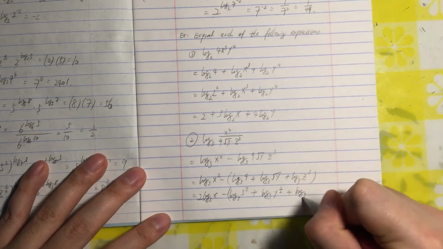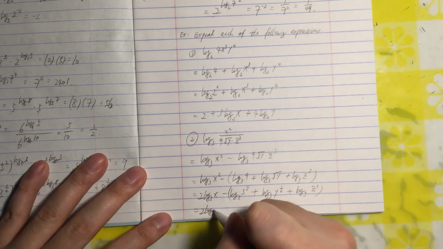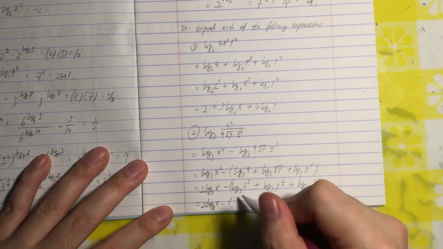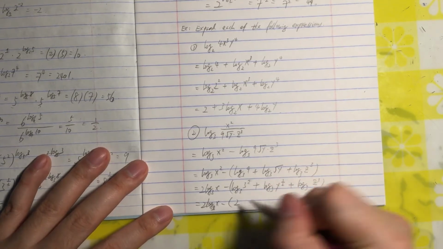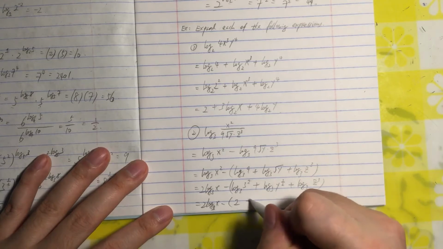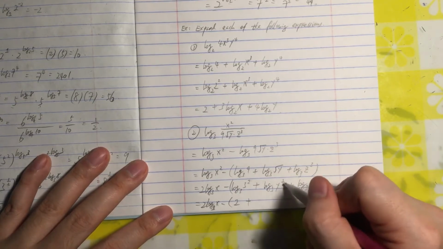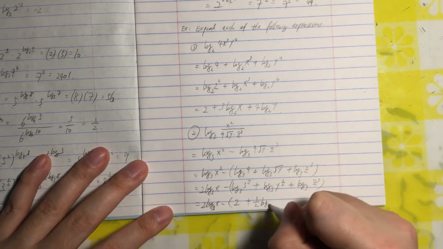Plus log base 3 of z to the power of 3. So I get 2 log base 3 of x minus log base 3 of 3 squared, by the property of logarithmic function, equal to 2. Log base 3 of y to a half. By the third property of logarithm, I can bring the exponent to the front. It's half of log base 3 of y.